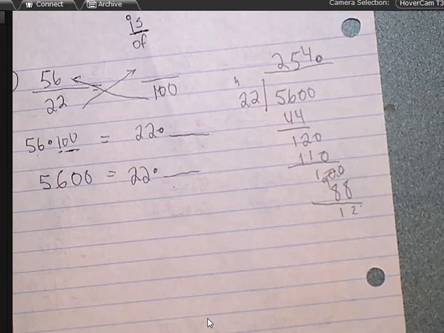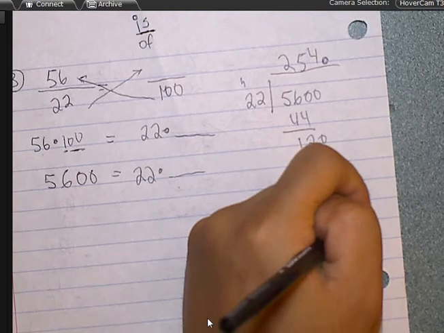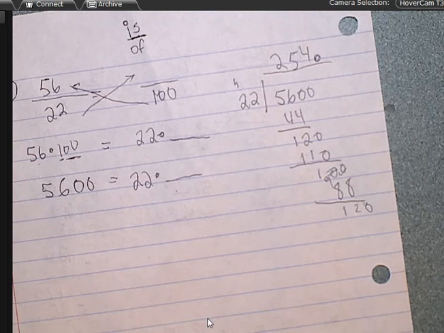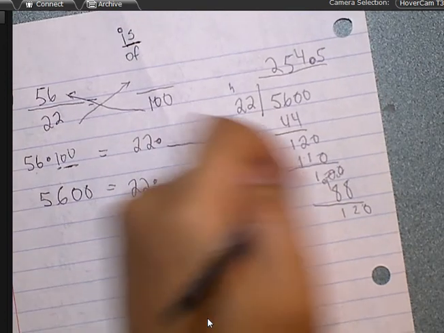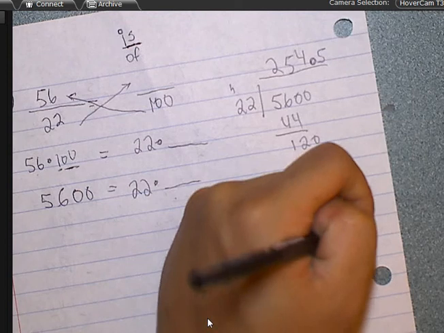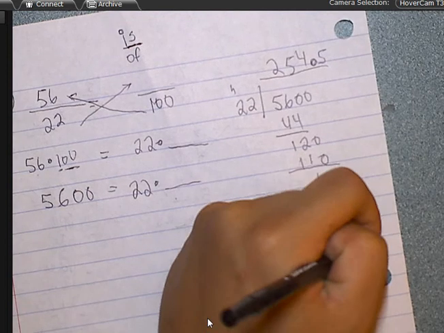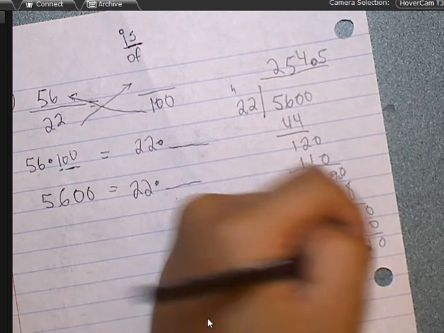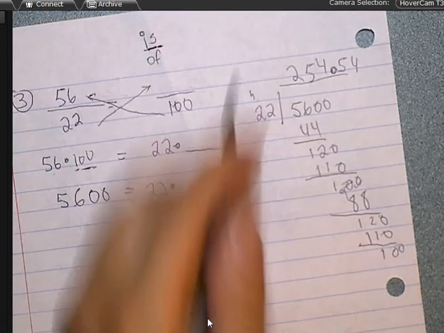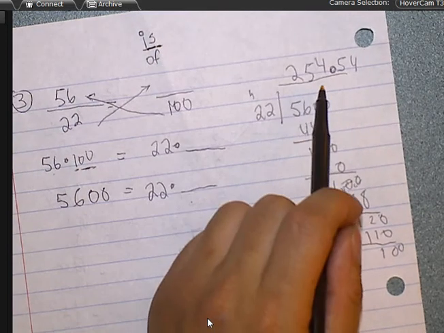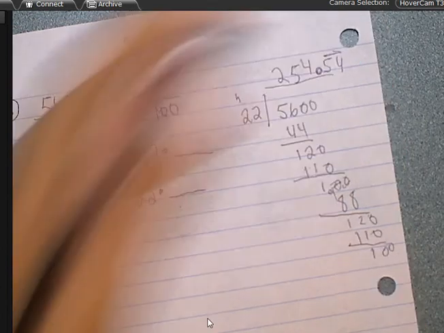What gets dragged down? A 0. So this tells me then I have to put in a 5. This is where it's going to start to repeat, because 5 times 22 we know is 110. And this gets me 10 and 0. So the answer that goes upstairs is 254.54 repeating.